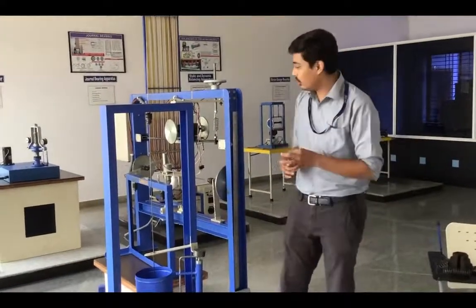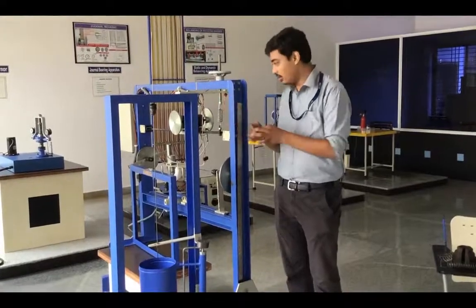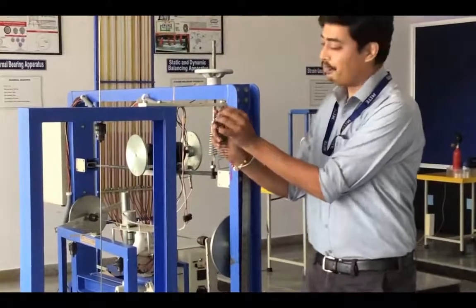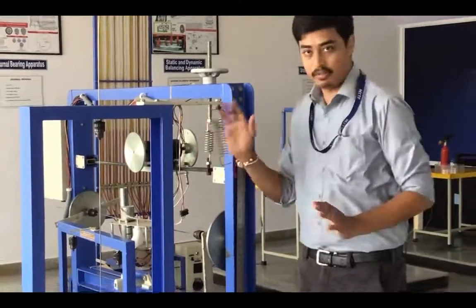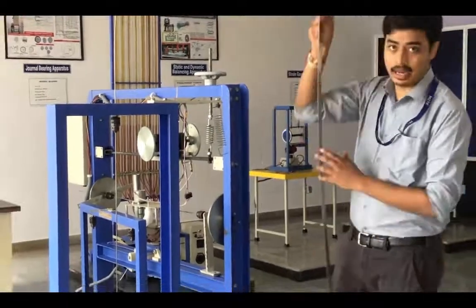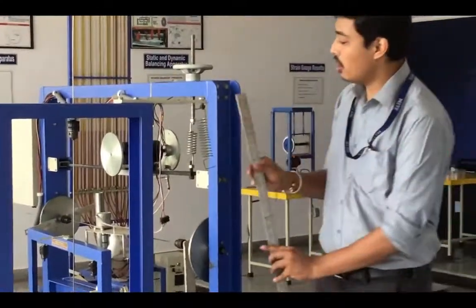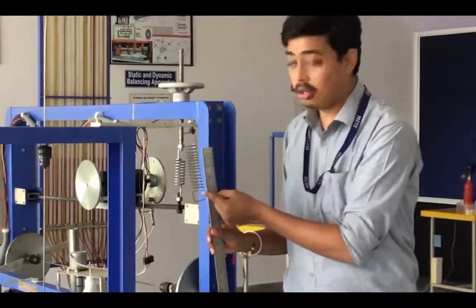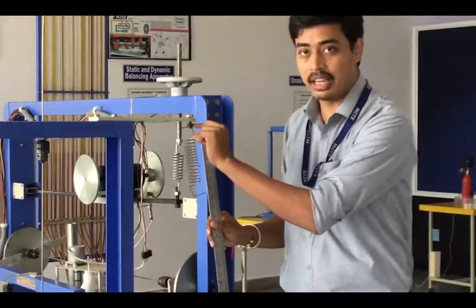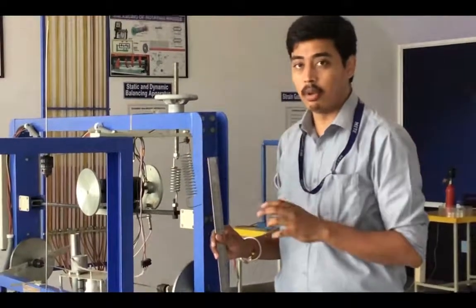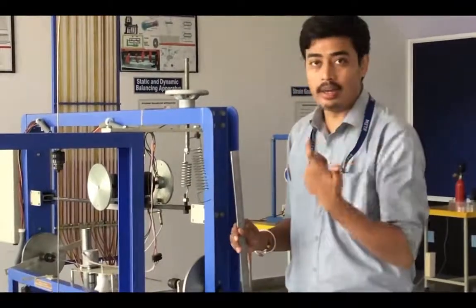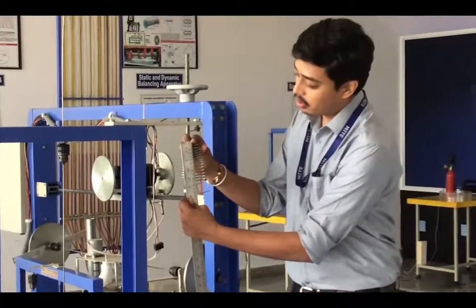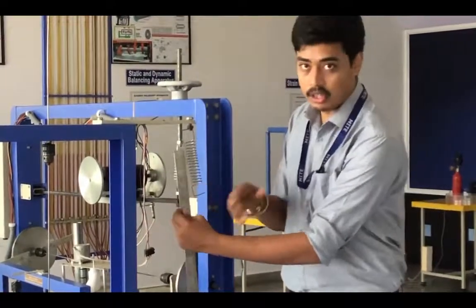So where to fix? Here is a nut. In this nut, there is a small hole where you have to insert this particular spring and tighten it with a nut. Once the spring has been fixed, take this scale, which is a linear scale, and measure the free length of this spring. The length has to be measured from the starting coil to the end coil. You should not consider the extension supports which are provided for the support. Only for the coil region you have to take the length. So for this particular coil spring, this is your L1, which is your free length.